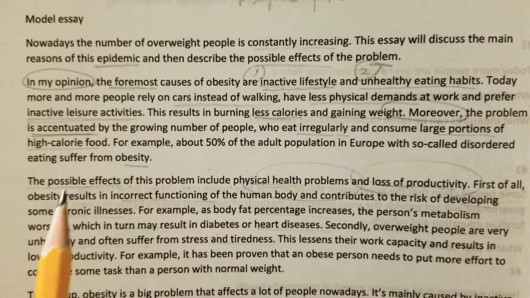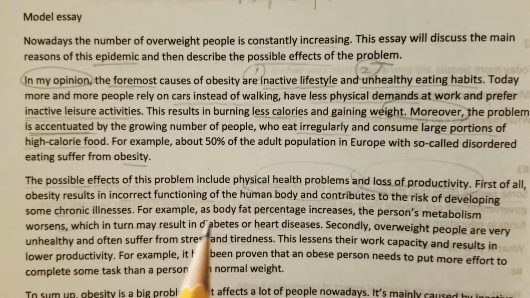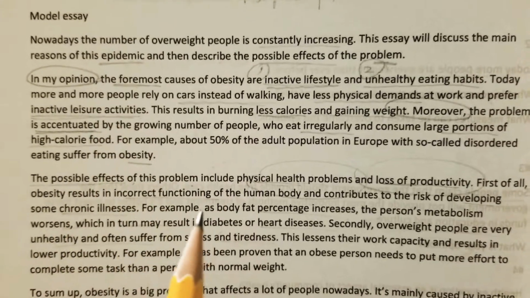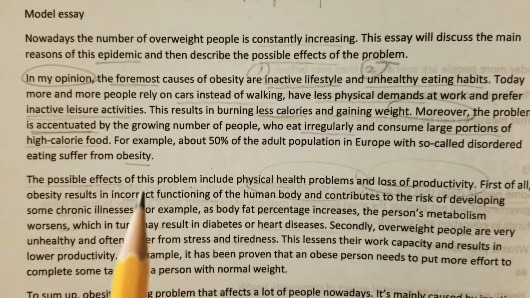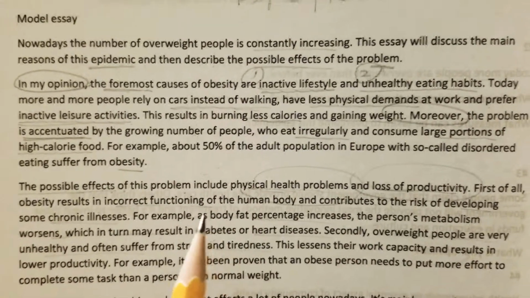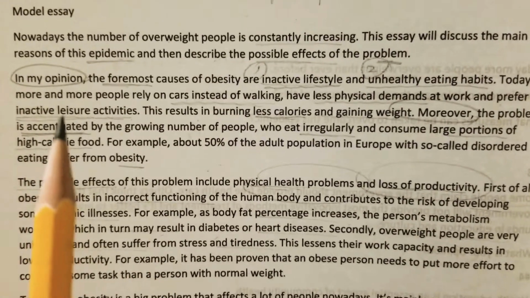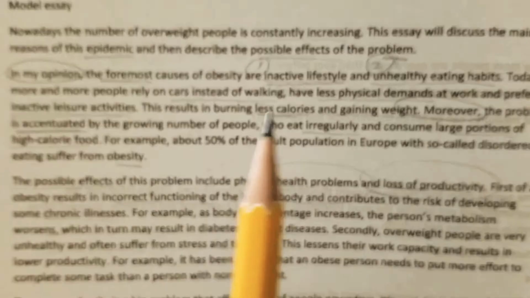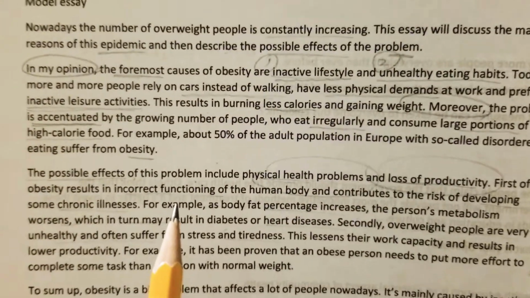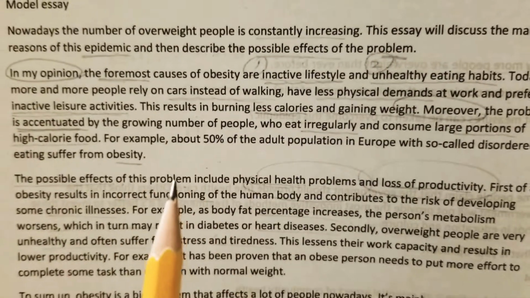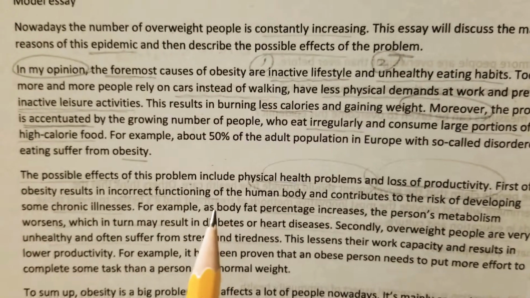Actually, this paragraph given here says what problems obesity can cause. It doesn't provide the solutions, the approaches to deal with these issues, but it says what these problems can cause, the possible effects of these problems.